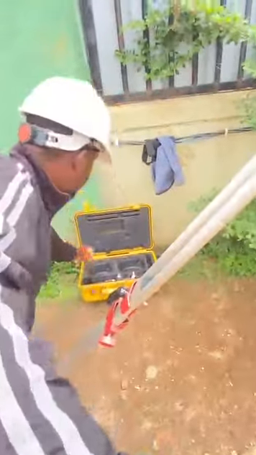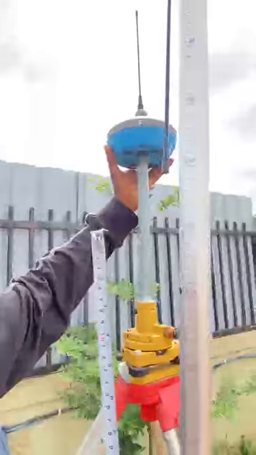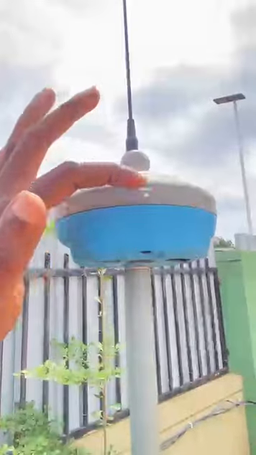This is the tape. If you want to measure, this is where I measure from, here to the height.